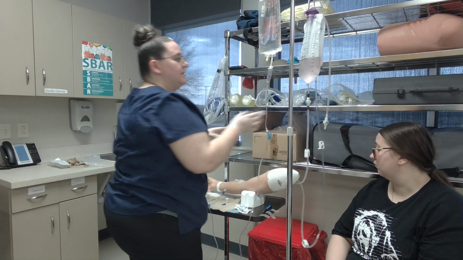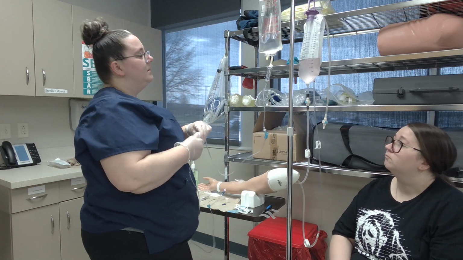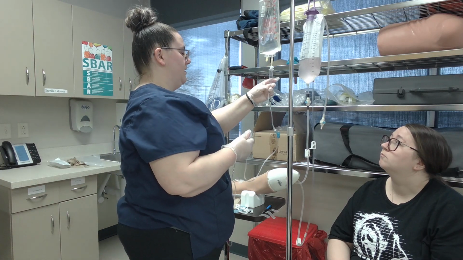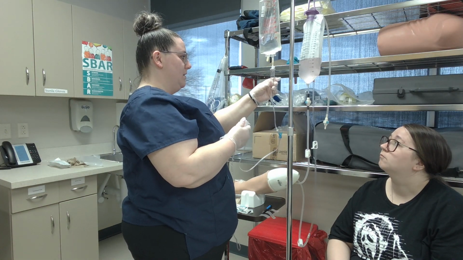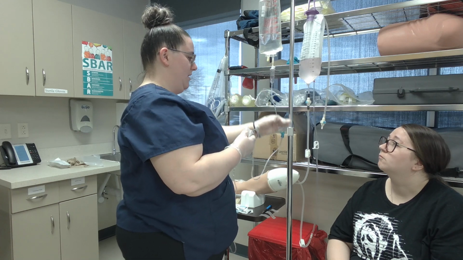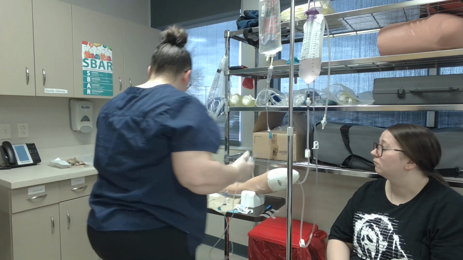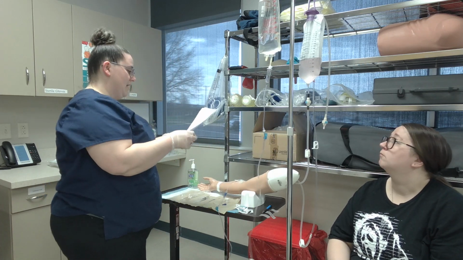And then I will start my drip rate. And I don't think I'm going to be able to get my drip rate on here just because my tubing is not working. But I will state that I would leave this all open after I get my drip rate correct.